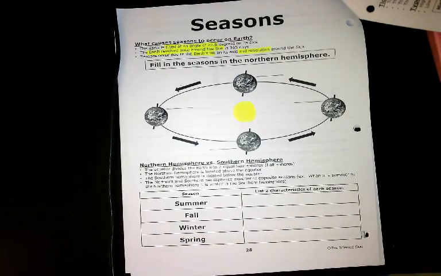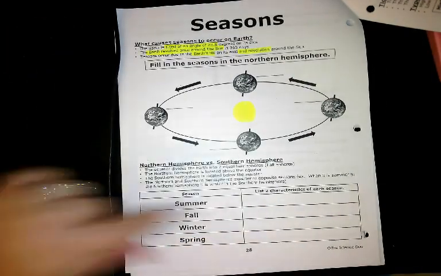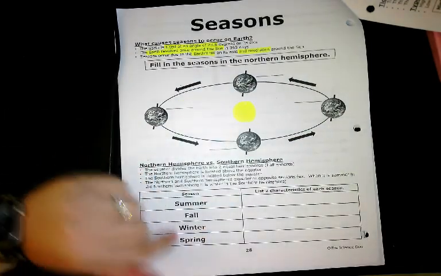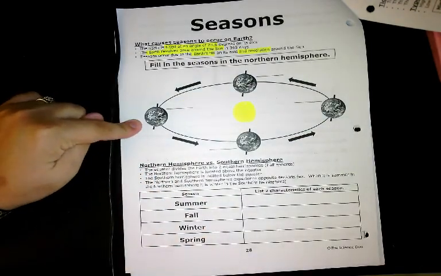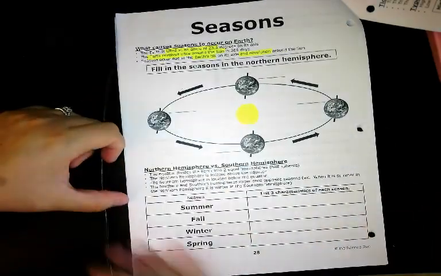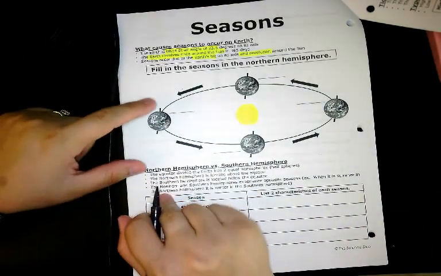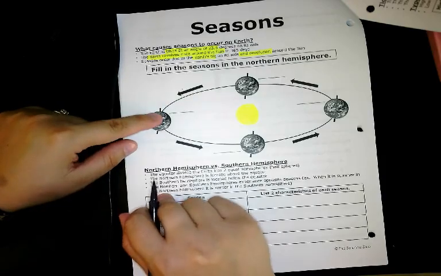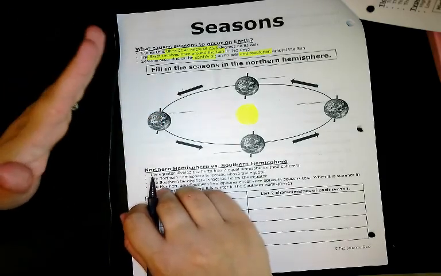So let's go ahead and label this picture down here. We're going to start with this left one. That's the easiest place for me to start, is always on the left and then go around. So the northern hemisphere, the top pole, the North Pole, is tilted towards the sun.